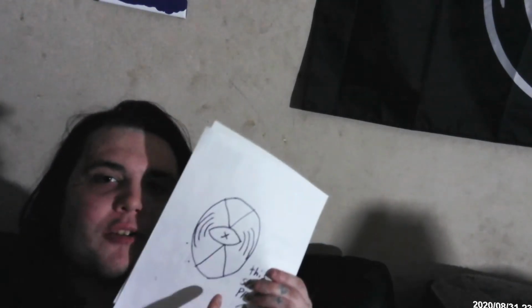So, I'm going to create my symbol. So, we have our protection sigil right here that I made straight from my head. Guess what? Boom. That's all you need.